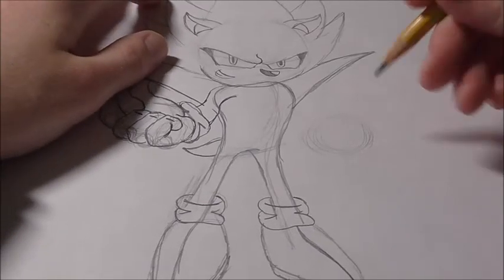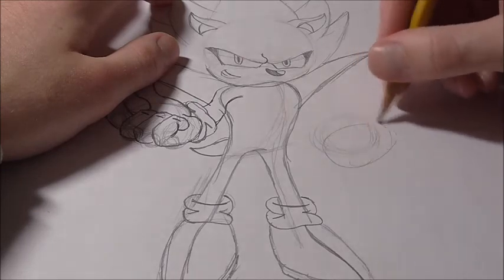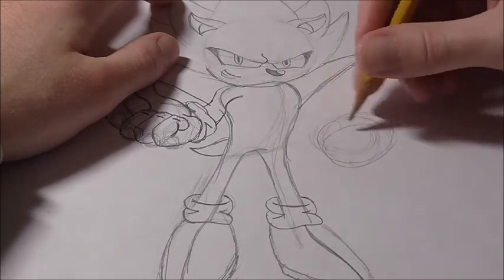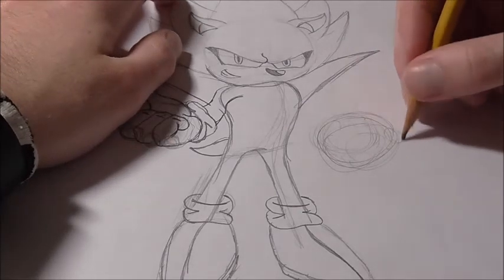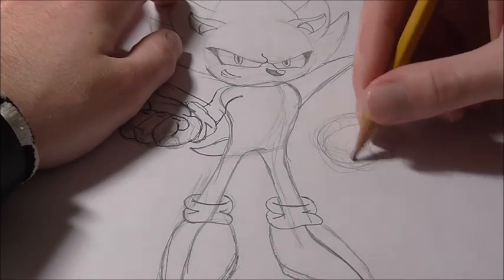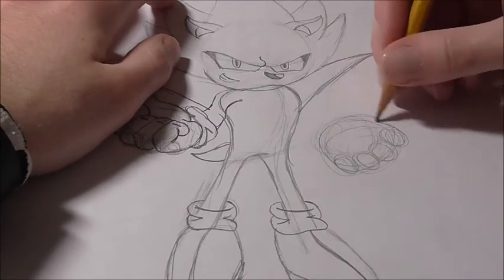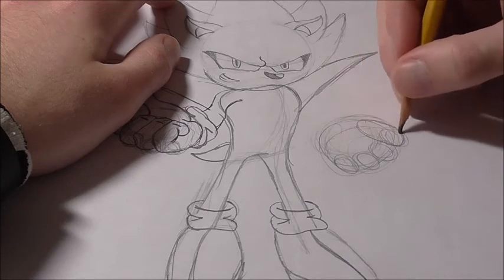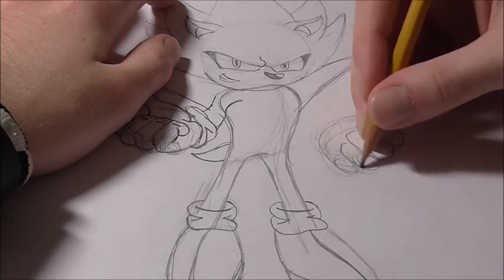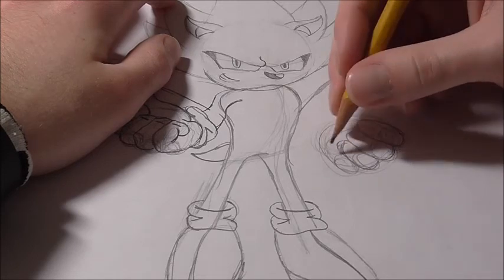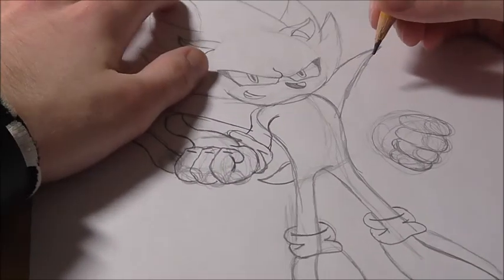And now for his last hand, it's actually a lot easier than his other hand. Basically, we're going to do the same thing where you draw a circle where it needs to be. And then at the end of the circle, you're going to draw in 4 big circles, like that. And now we're just going to make them ovals. So this one will be an oval, this one will be an oval, oval, and then the last one will be an oval, like that.